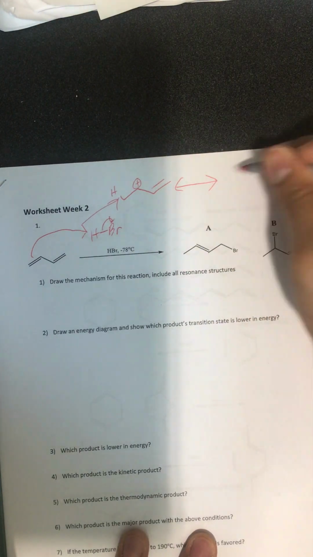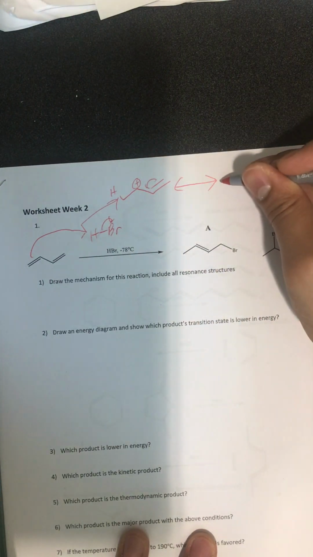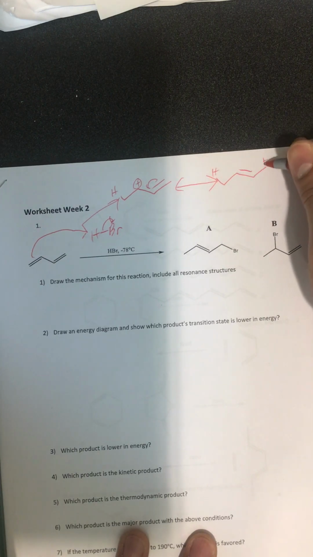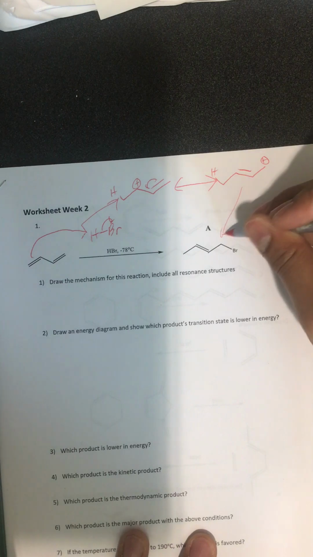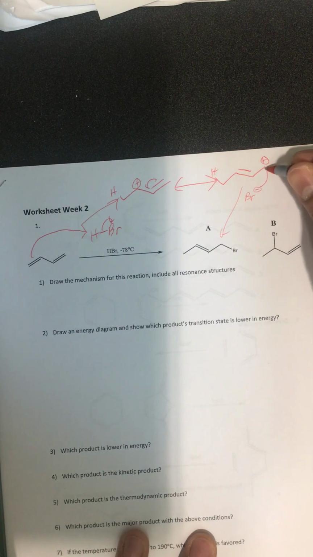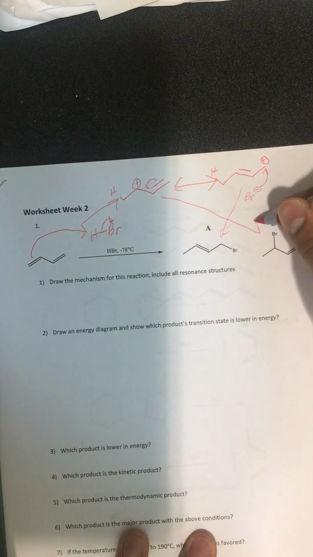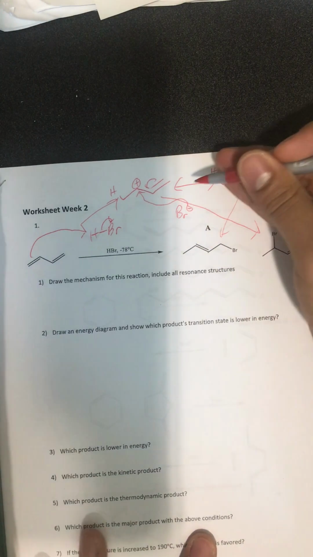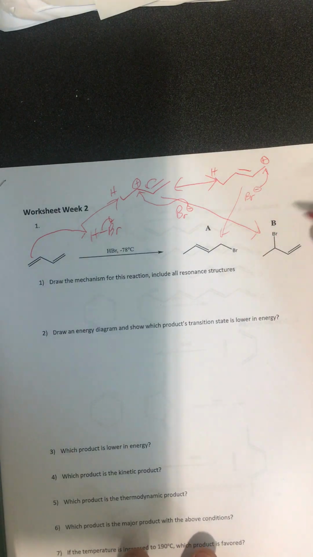Here you're going to have a resonance structure. Right, this one's going to go to add the bromine onto this position, and the bromide onto that, right?